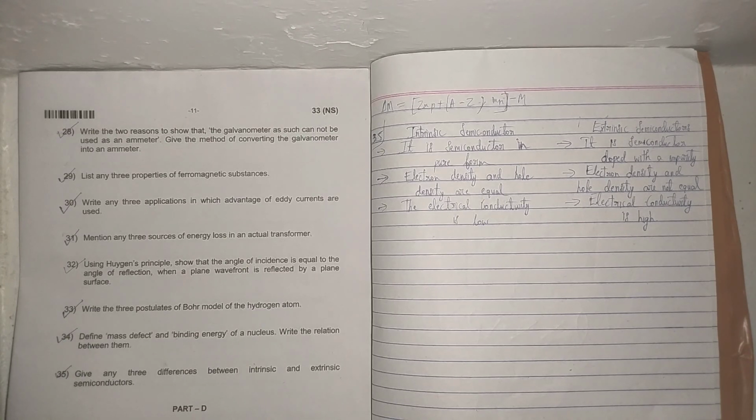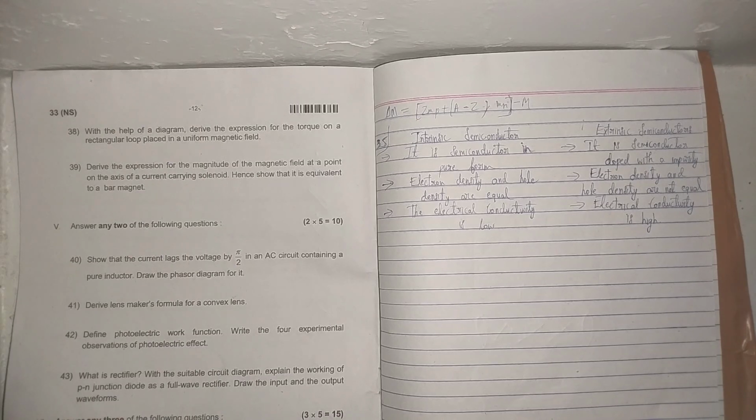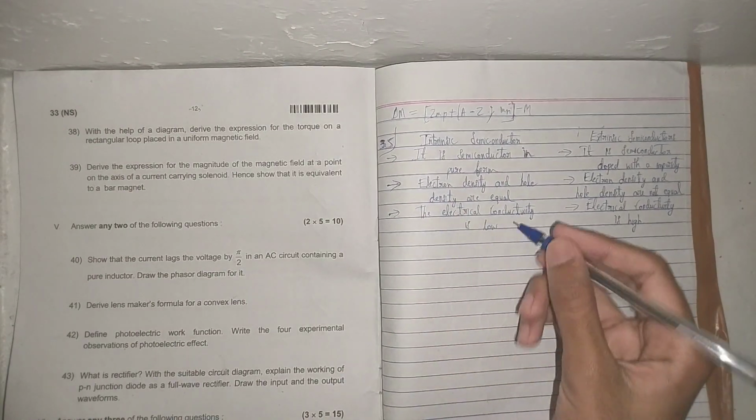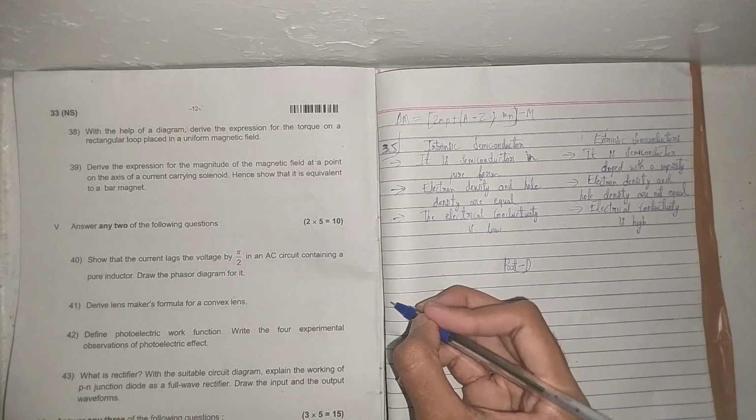So in today's video I am going to explain the 12th standard physics question paper, Karnataka Award 2022. So let us continue. In my last part I was solving till the 35th question. Those two questions you can do, I think, that is in the textbook only. So I'm going to the 38th question.